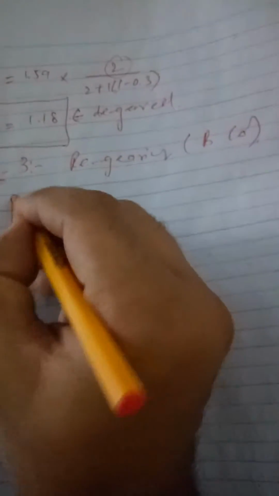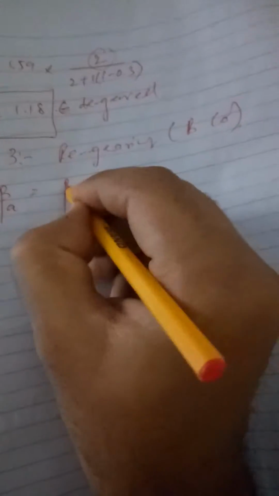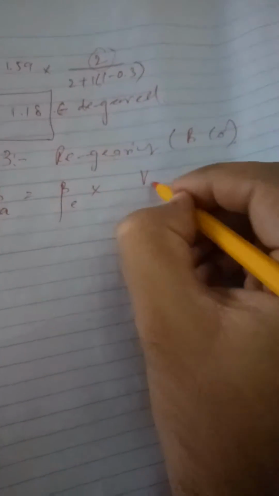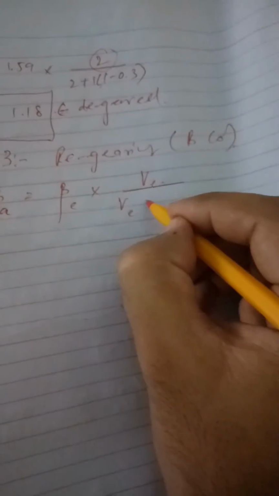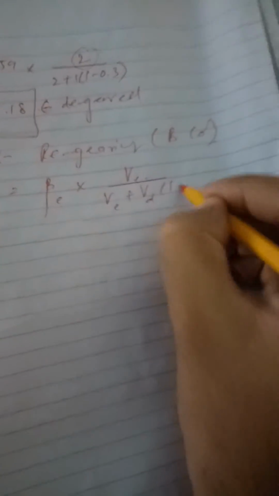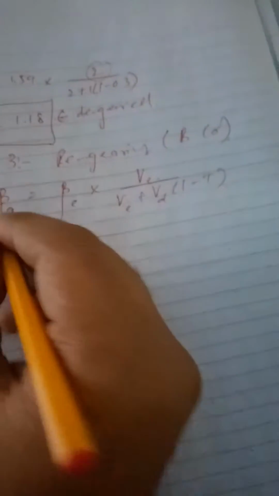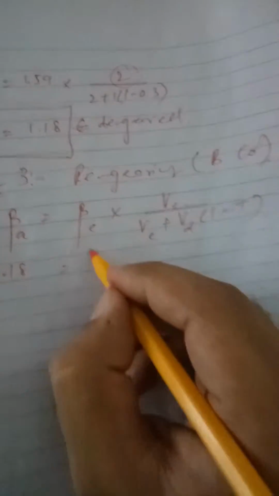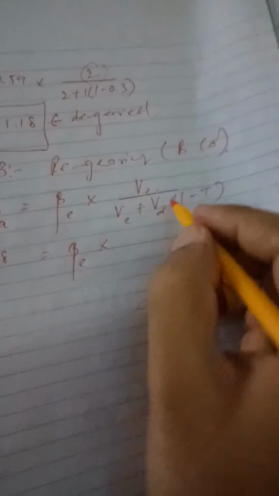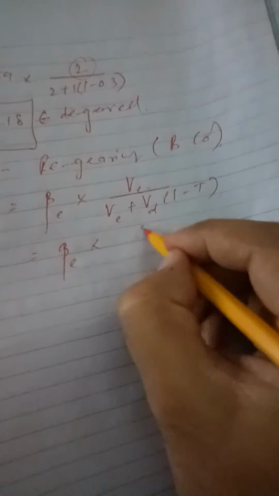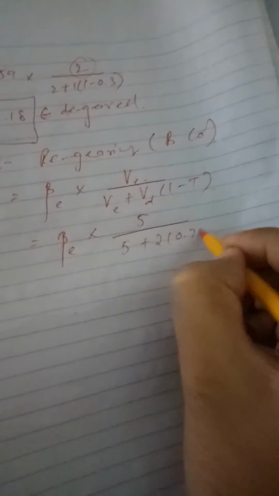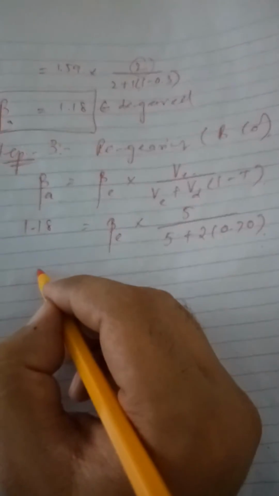The formula stays the same. Beta asset is equal to beta equity into VE plus VD into 1 minus T. So that would be beta equity into 5, that would be 5 plus 2 into 0.70. So that is 5:2. 1.18 would be.